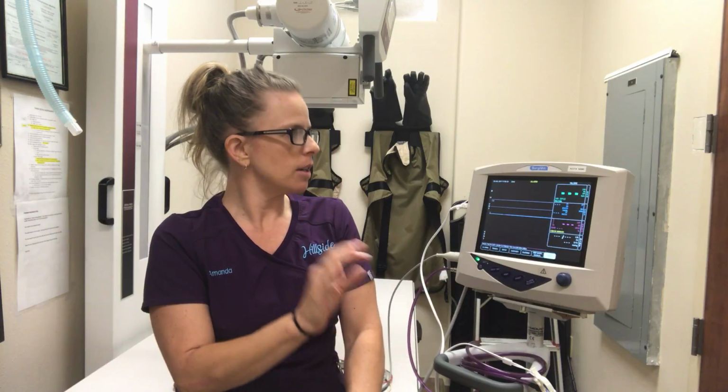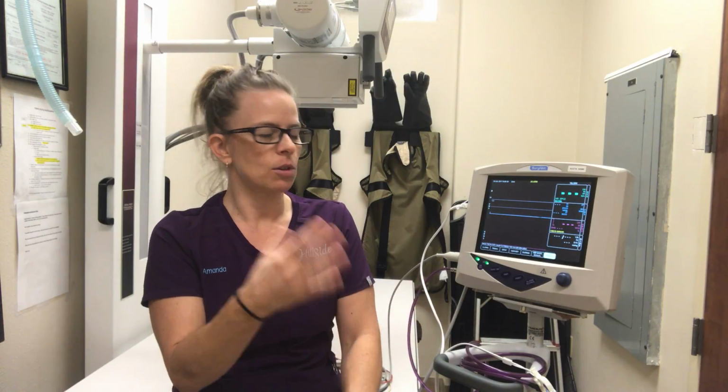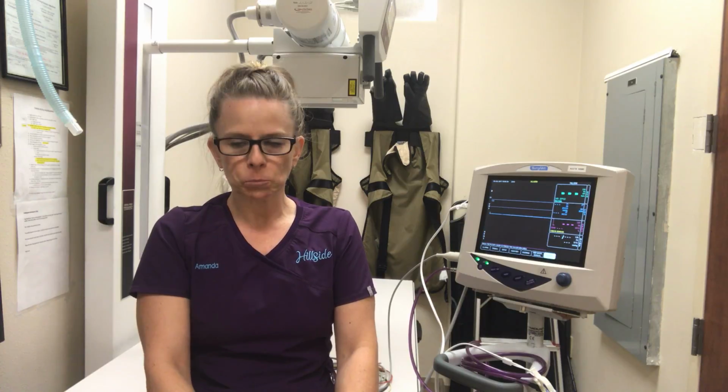You can use all of these machines, but you definitely need to just keep your eyes on your patient at all times. In addition to all of this, make sure you have a stethoscope so that you are able to listen to the heart rate manually and just make sure that everything is making sense.